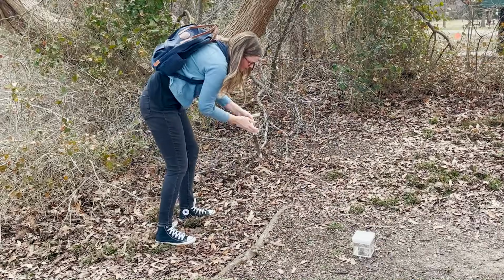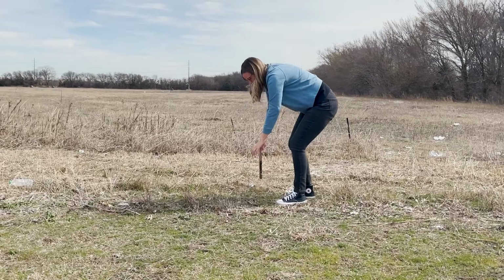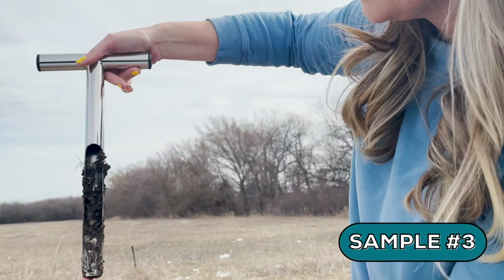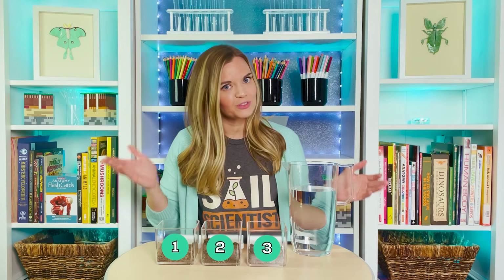So, in this experiment, what you need to do is first collect your soil sample. Here are the soil samples that we've collected. Hopefully, because we've collected them in 3 different places, each composition will be different, but we have to wait and see.